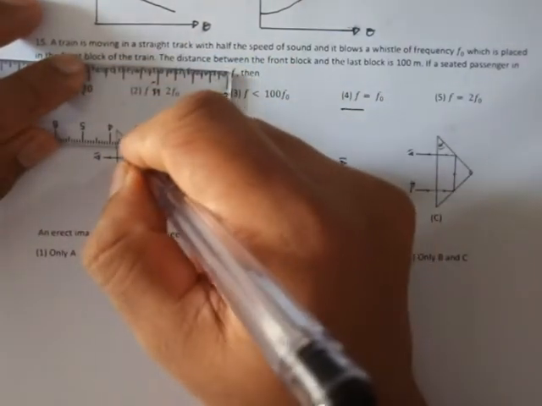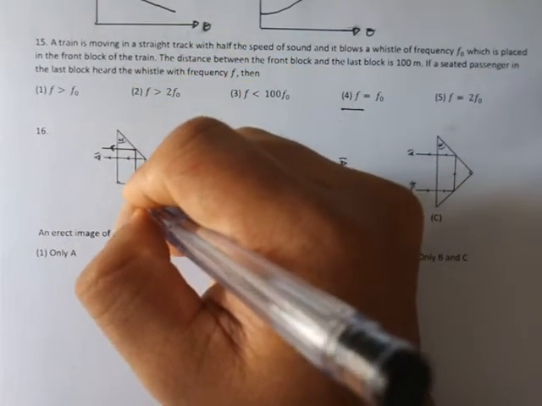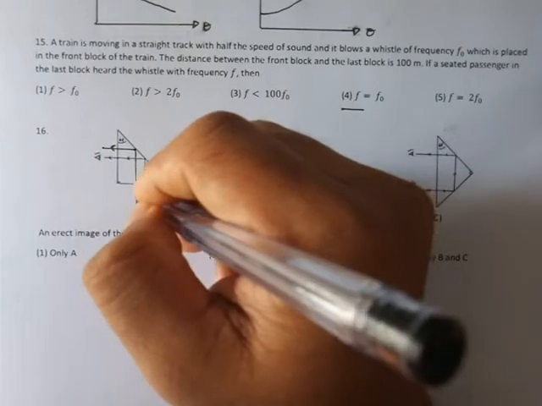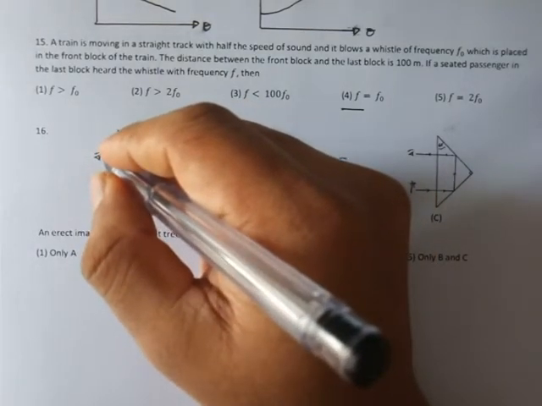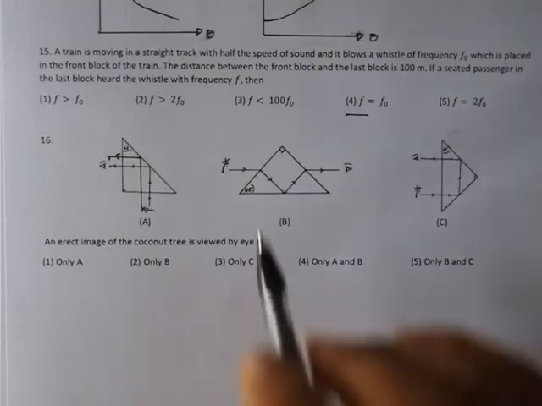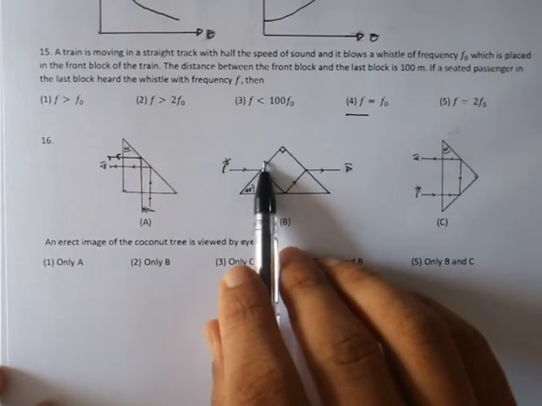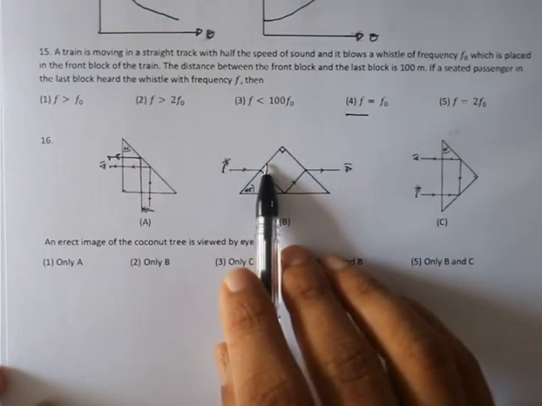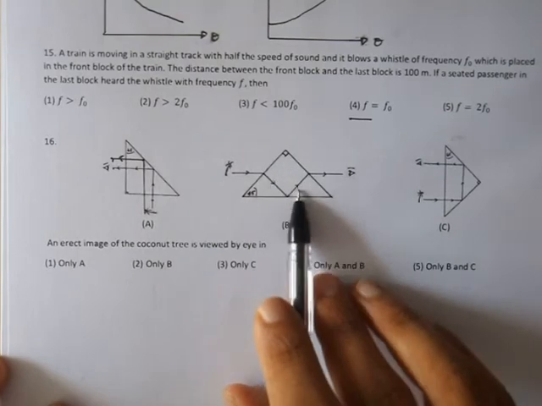It comes here and here. Okay, so here we can see the top is coming to the top, and the bottom is coming to the bottom. So we can see an erect image by the eye. So A is fine. And similarly, if you consider this one, the ray coming from the top will be like here, here, and it is incident with the same angle, so it will refract with the same angle, so it's always parallel.